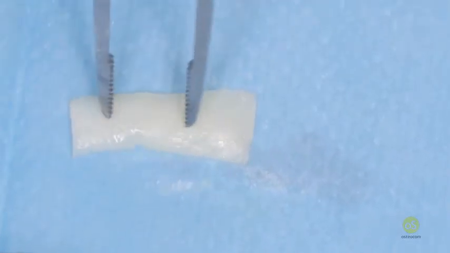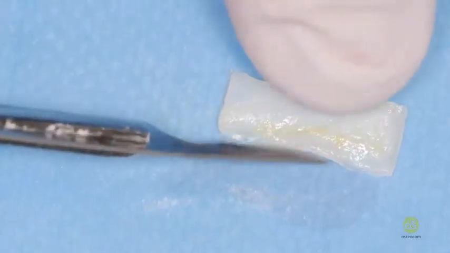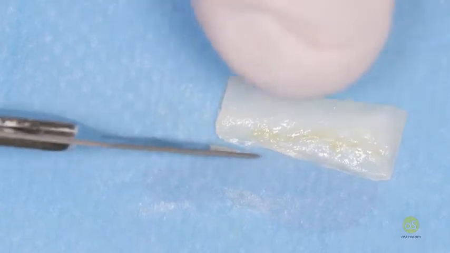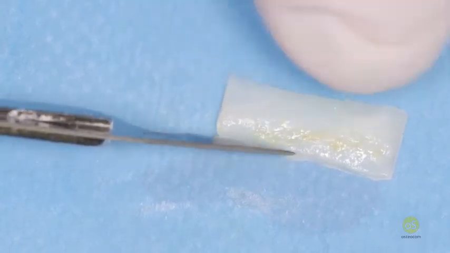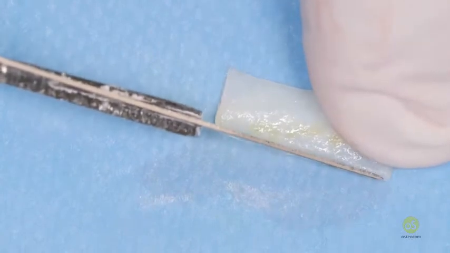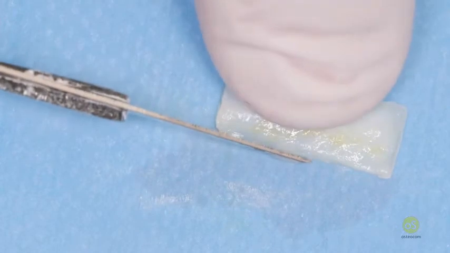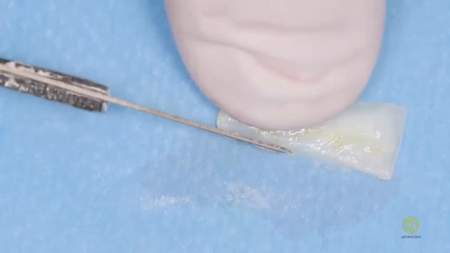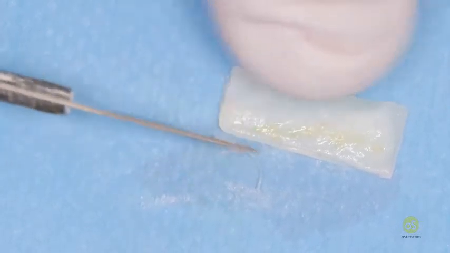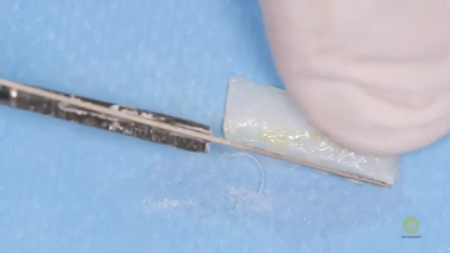Now I want to check also inside if there is some area of epithelium, and you can see that there is epithelium here all along. It means that when I did the apical incision connecting the two vertical incisions, it was not exactly perpendicular. I beveled also this incision, and so this area of epithelium must also be removed. So now we have good quality of connective tissue everywhere.